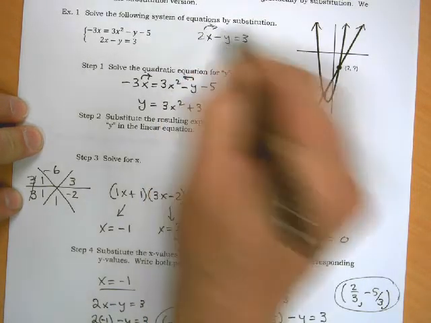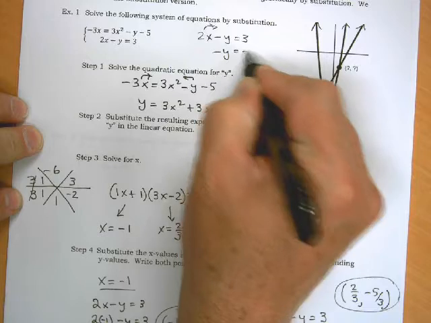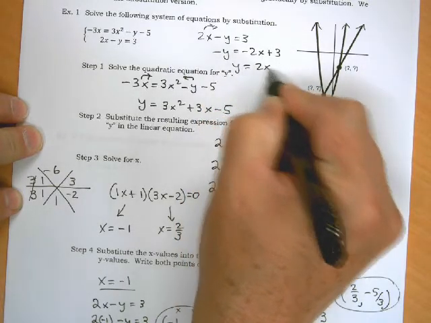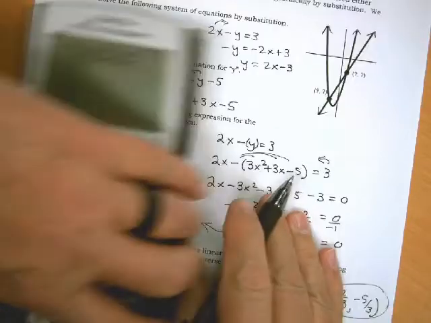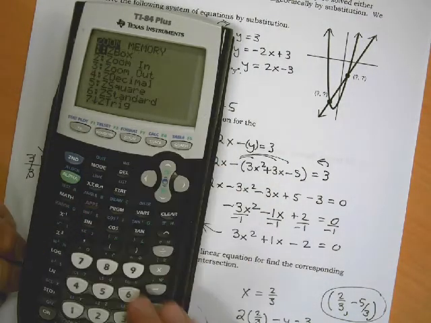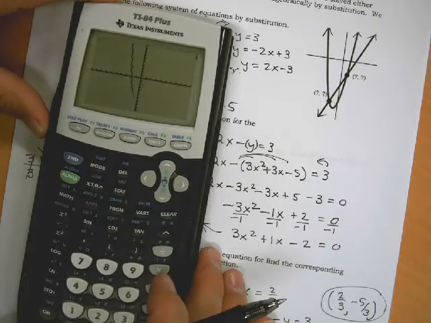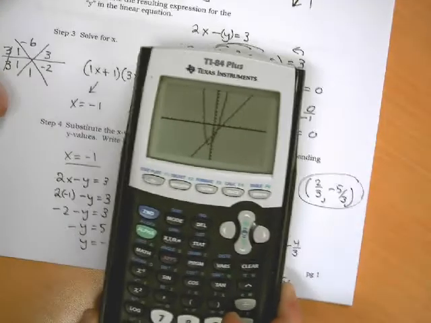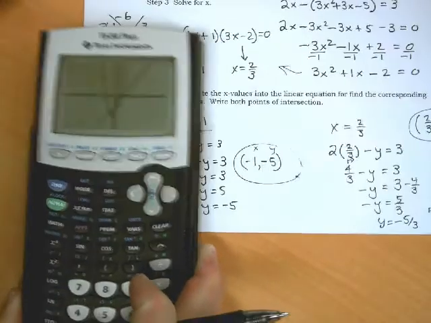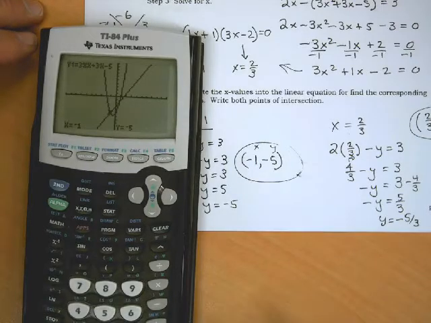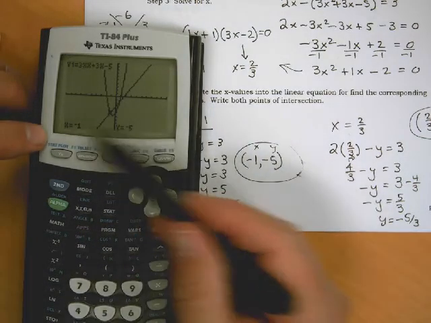So let me quickly get this ready for graphing. Take the 2x over, and we'll change the signs. And I'll graph that one also. Zoom 6. We'll see if this shows both intersections. Okay, that looks pretty good. Now I'm going to come down here to the answers we had and see if they trace. Go trace, -1, enter, and you can see it's at -1, -5.